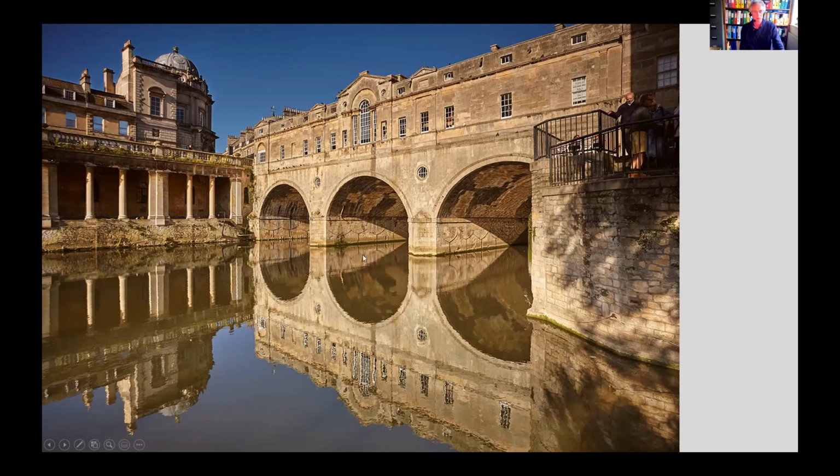Use an ND grad filter, neutral density graduated filter, and you darken the top half of the picture and lighten what's coming up off the water, and you have this wonderfully balanced picture with the reflection and the building itself having the same exposure.